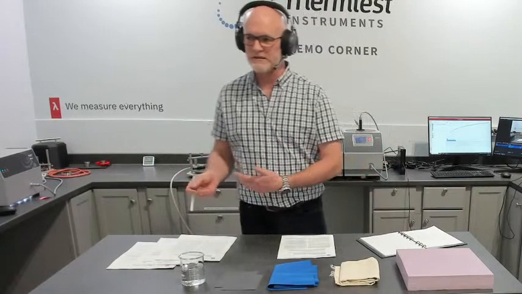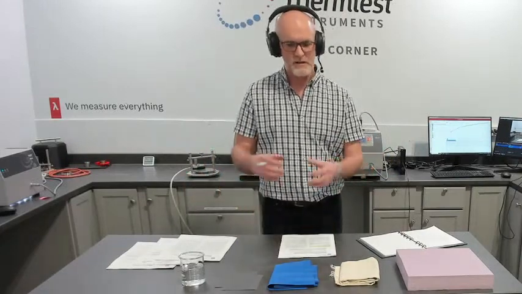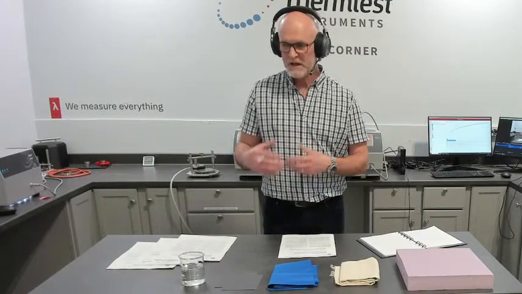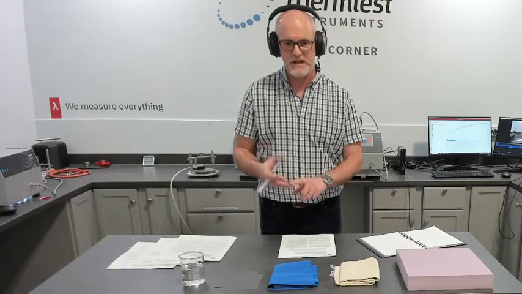There is one rule of thumb or one practice when using transient methods to measure heterogeneous materials, and it's to measure longer test times with a larger sensor, depending on if your instrument has that capability of varying test time and sensor size.